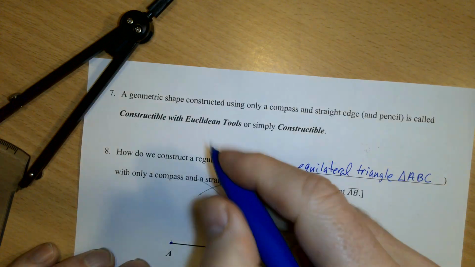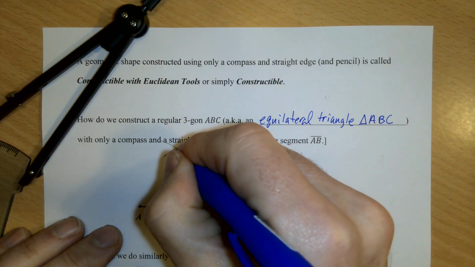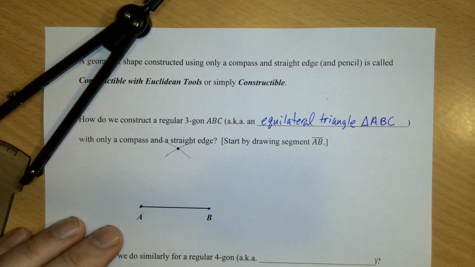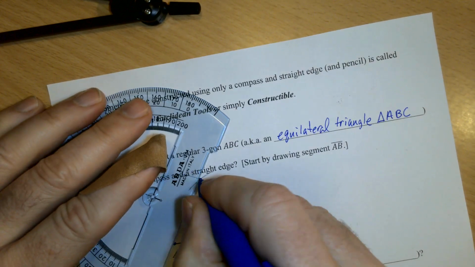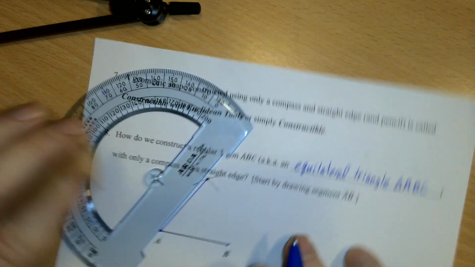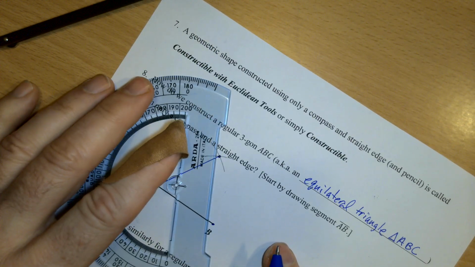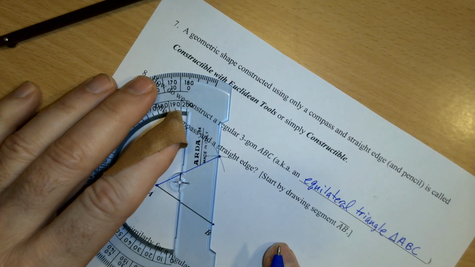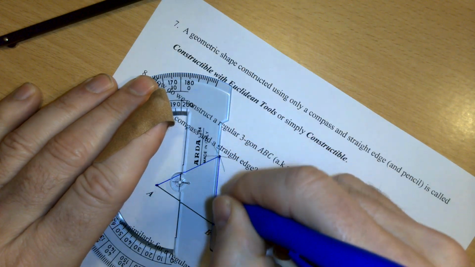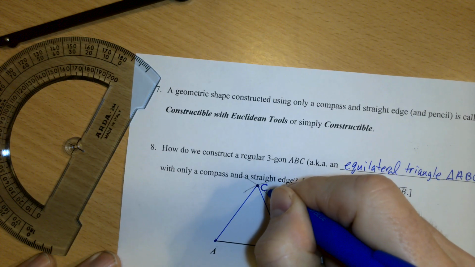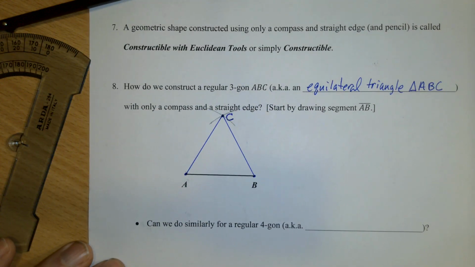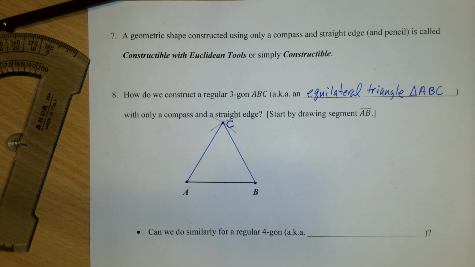This will be the point C. Then I take my straight edge and draw AC and BC, like so. So we drew the equilateral triangle ABC using simply Euclidean tools, which means a compass and a straight edge.